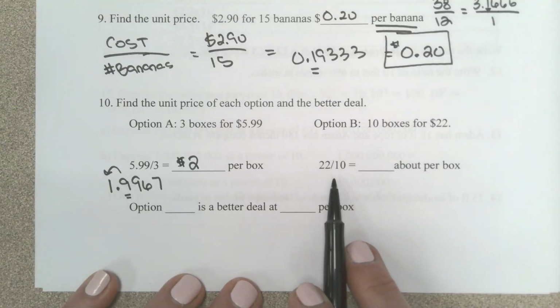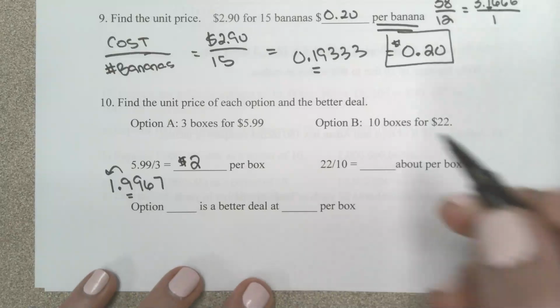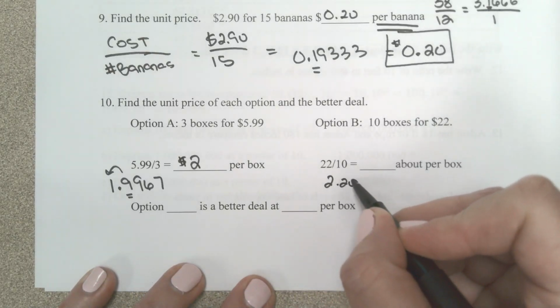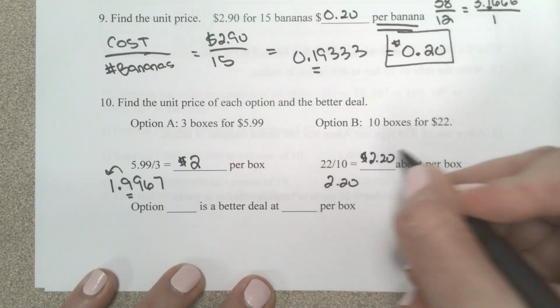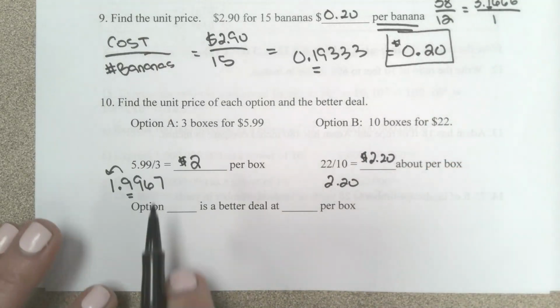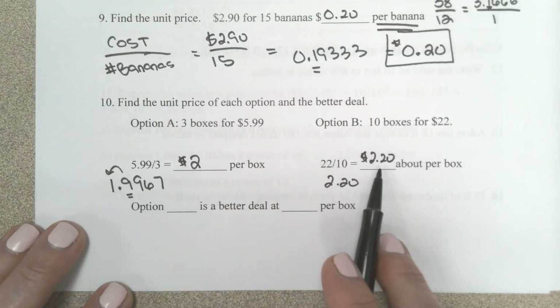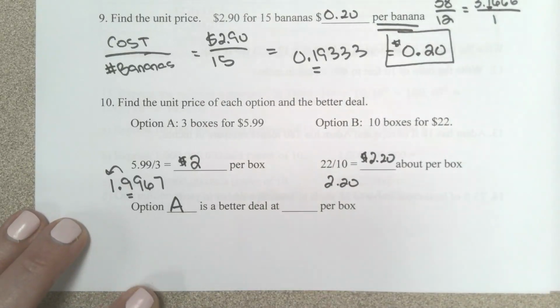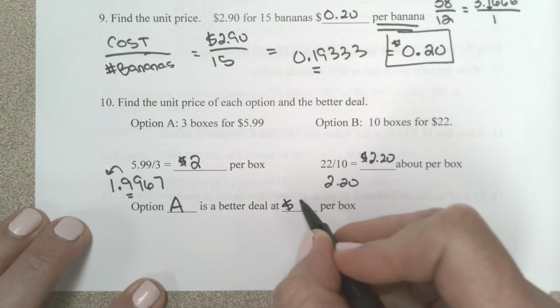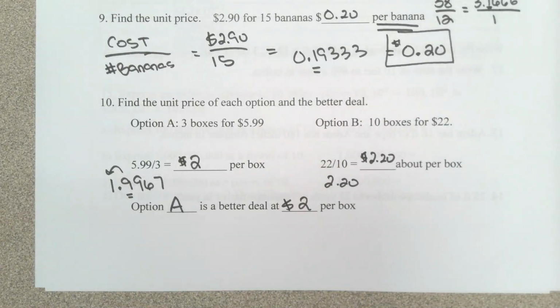Here I have 22 divided by 10, which is 2.20. So that's $2.20 per box. So the $2 box is cheaper than the $2.20 box. So option A is a better deal at $2 per box.